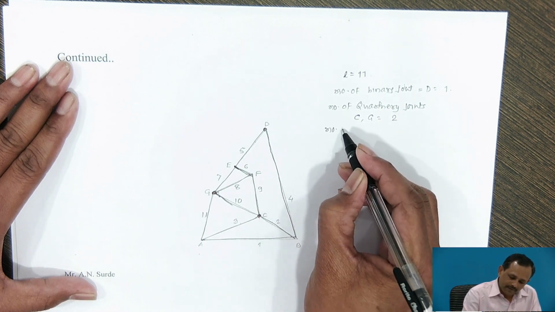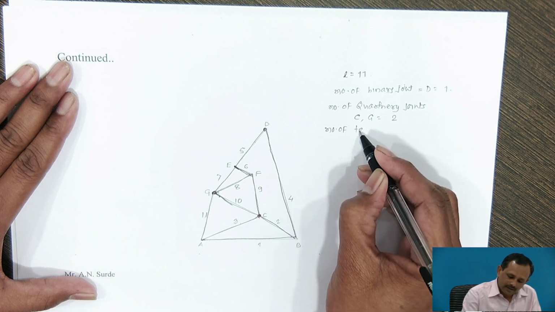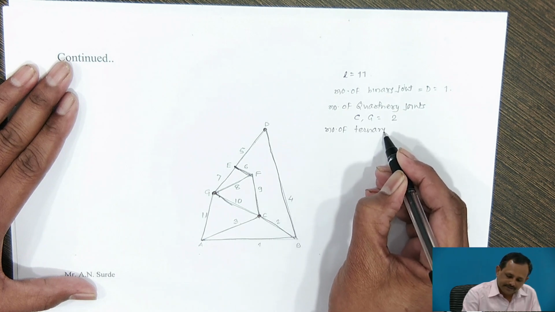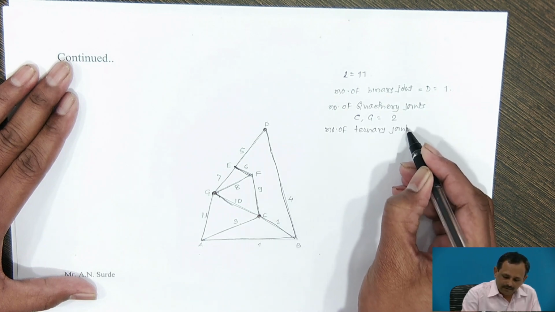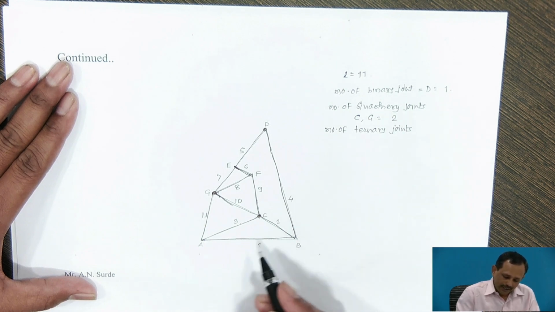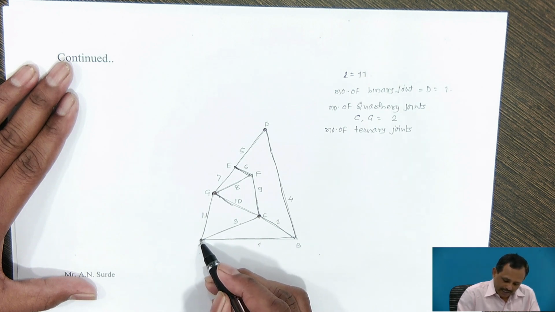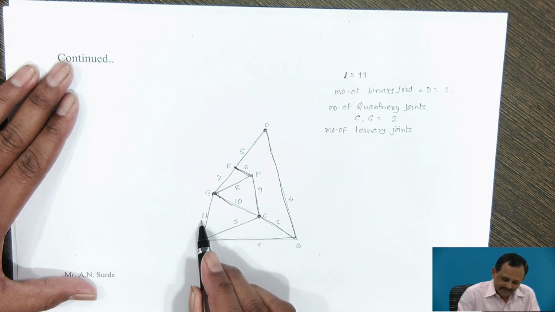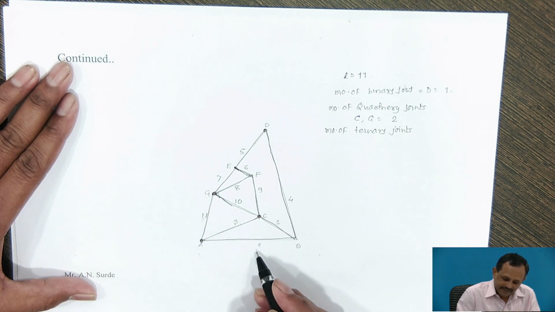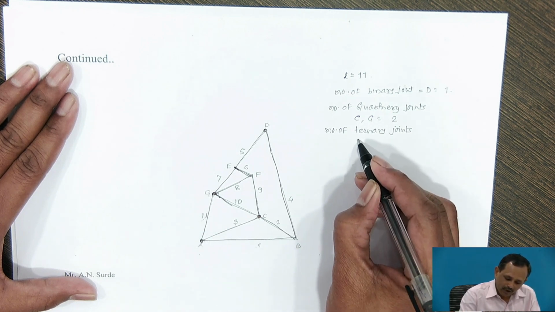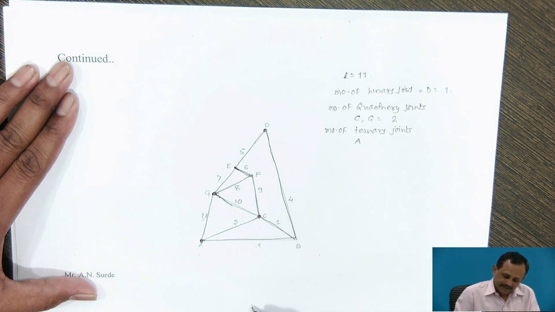Number of ternary joints. According to the definition of a ternary joint, 3 links are connected at the same connection. At point A, 3 links are connected, that is 11, 3 and 1, so it forms one ternary joint.